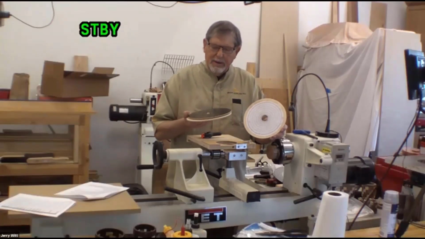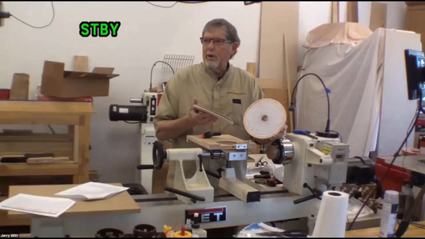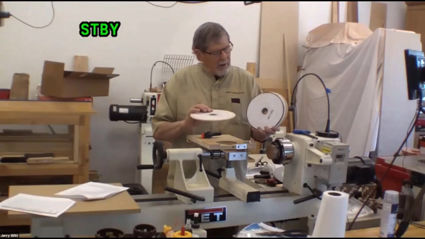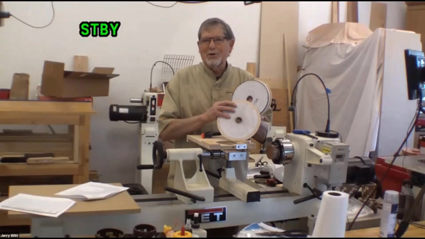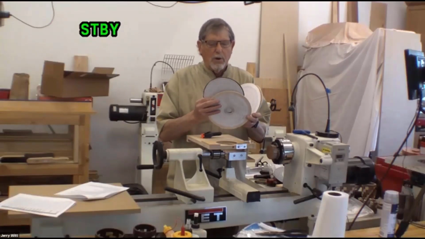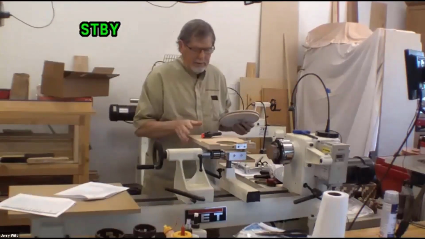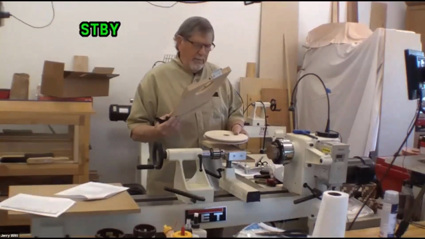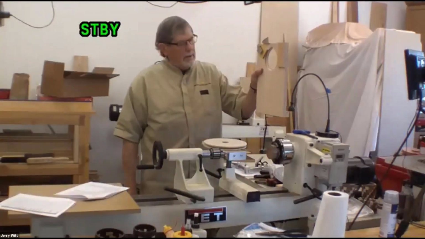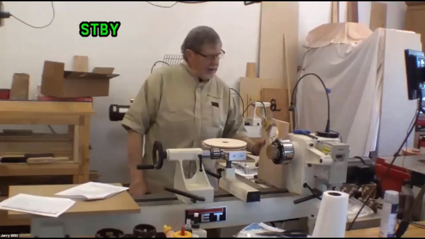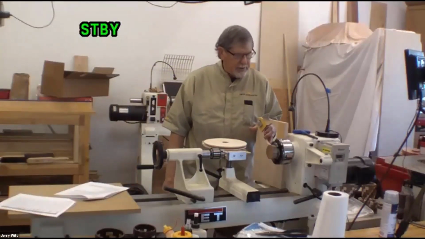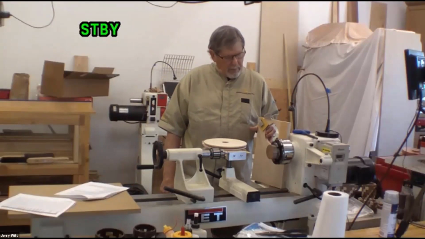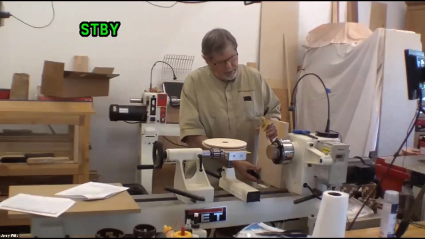So I made that $15 or $20 investment, and now I've got all kinds of these wheels, and I can throw one on wherever I want. I made a little thing that I can put on my lathe. I can't put it on the Jet, but on my Powermatic, it fits right behind my chuck.